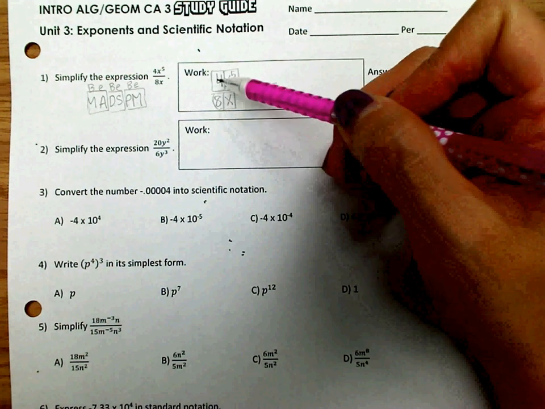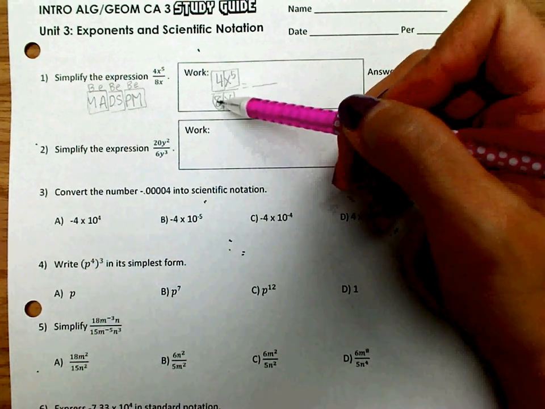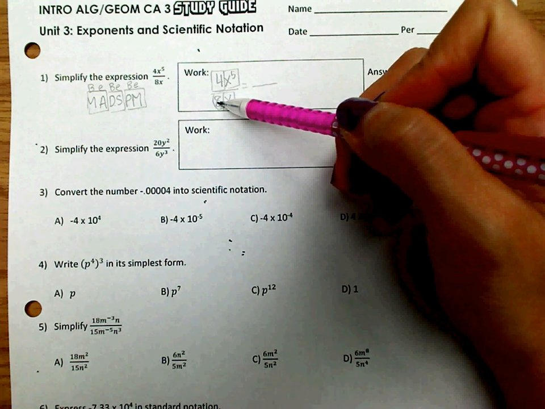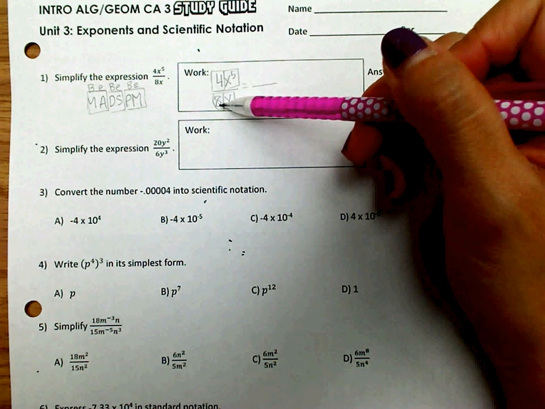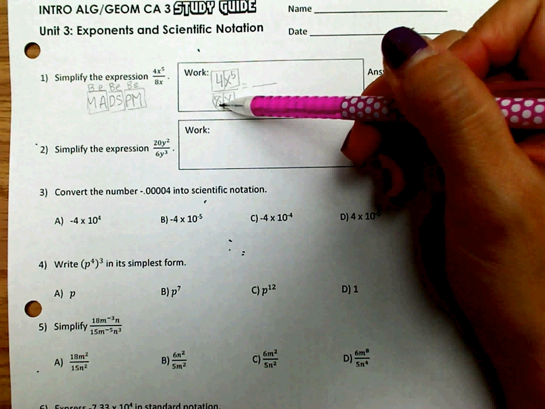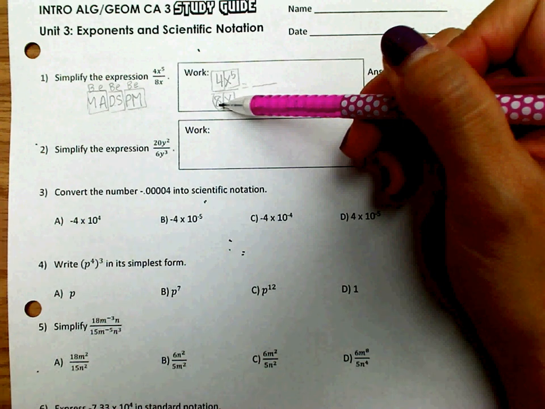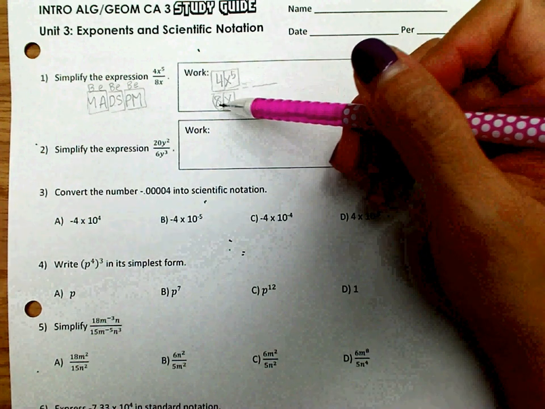So whenever you see a number on top and bottom, always look for an opportunity to use the greatest common factor to reduce it. So some of you look at this and say, hey, those are both even. I'm going to divide by 2. Great. You're going to find that you have to divide by 2 again, because you divided by a common factor, but not the greatest common factor.